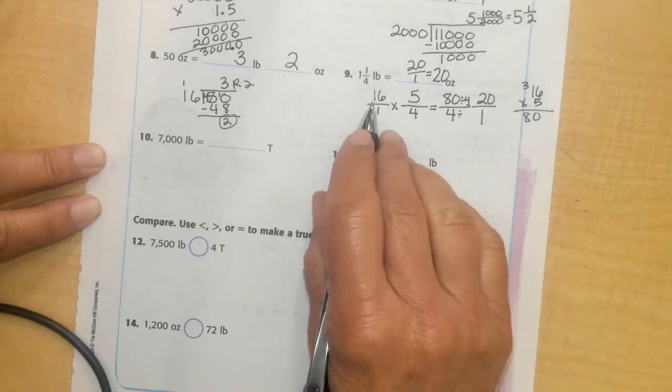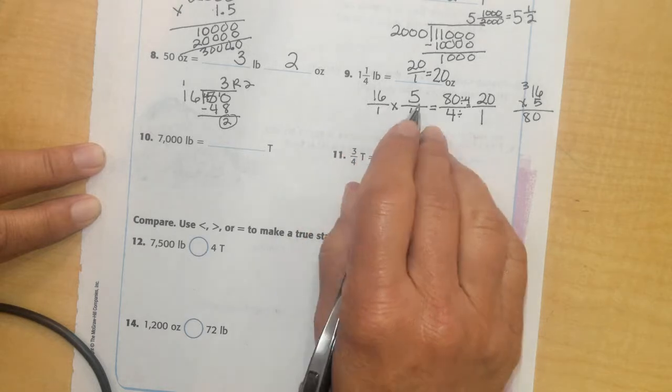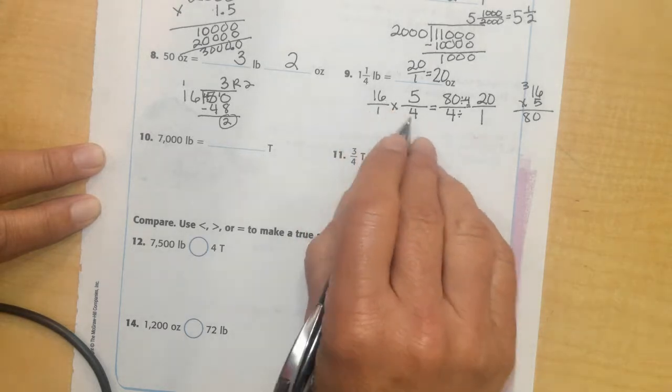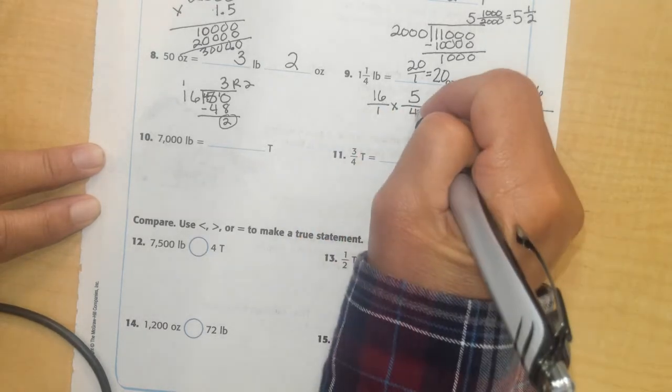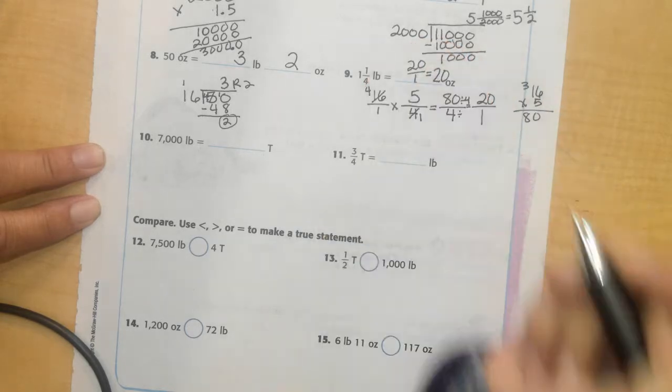Anyway, all right. So, right, if you were listening earlier, though, I can cross-reduce here. 5 and 1, 4, right? 4 times 4 is 16. So if I do 4 divided by 4, I'll have 1, and 16 divided by 4 is 4.